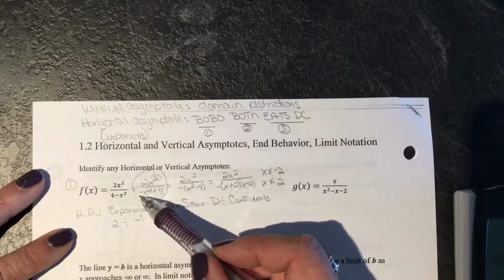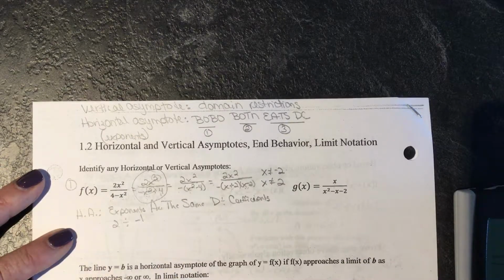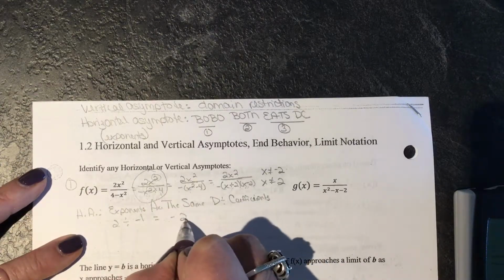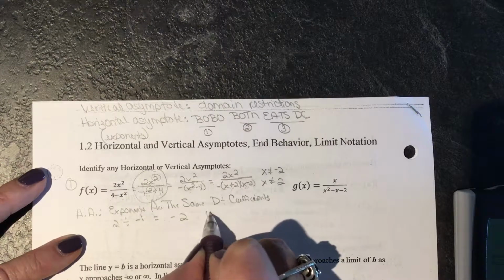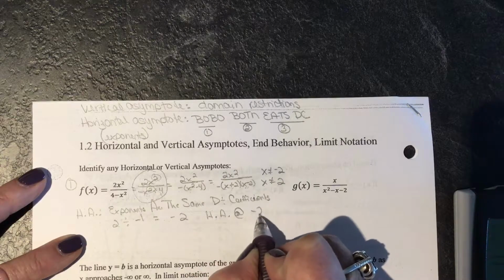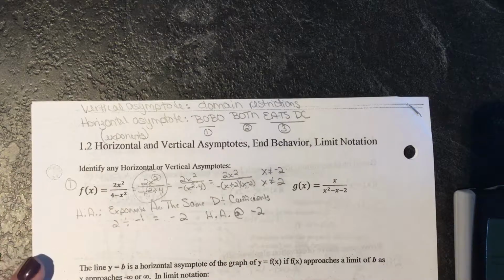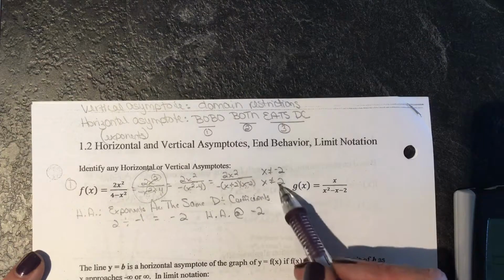So I'm taking 2 divided by -1. It is not 2 divided by 4. It needs to be in standard form. So 2 divided by -1 is -2. Therefore, I have a horizontal asymptote at -2.